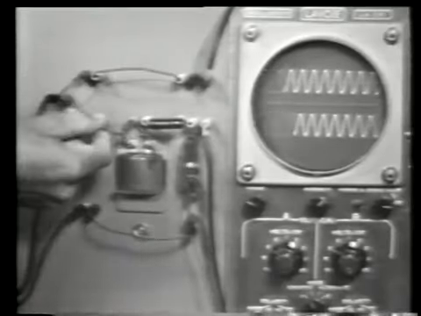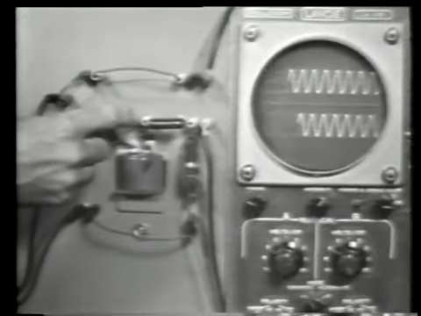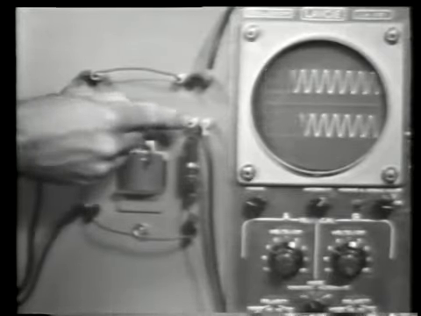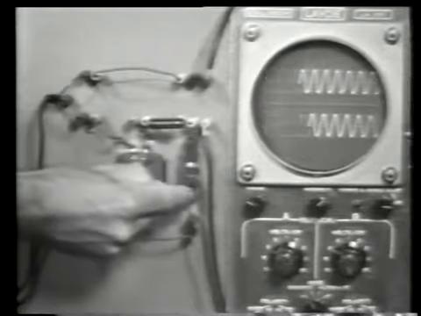Okay, the generator is connected to the inductor, these leads here, here's our inductor, and then to our capacitor, down through this resistor and this little shorting wire, and to ground.